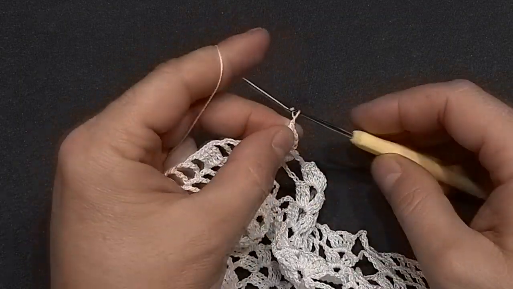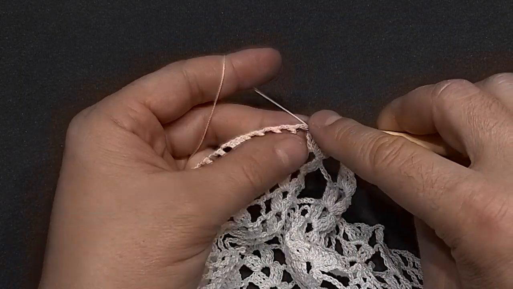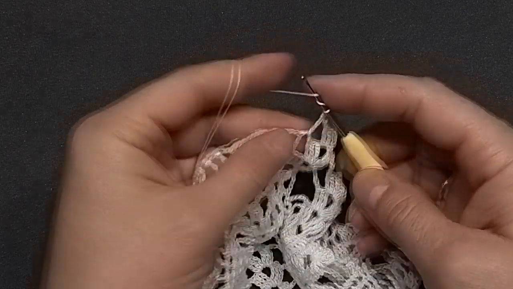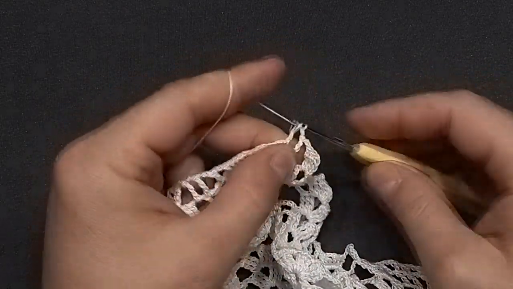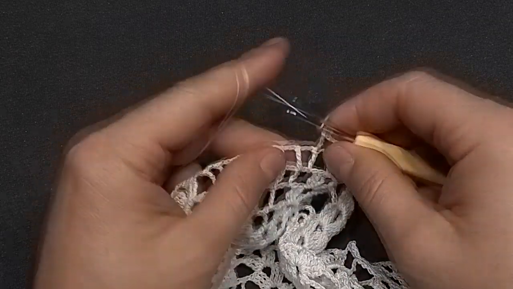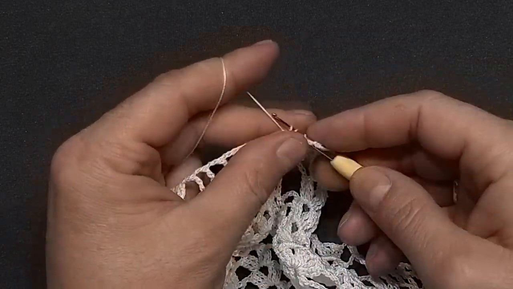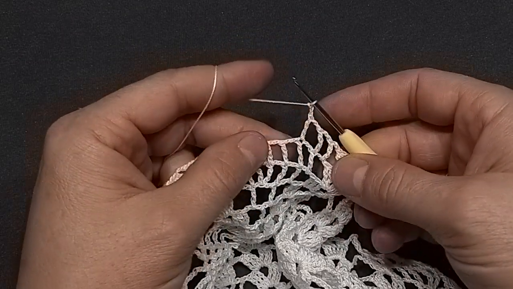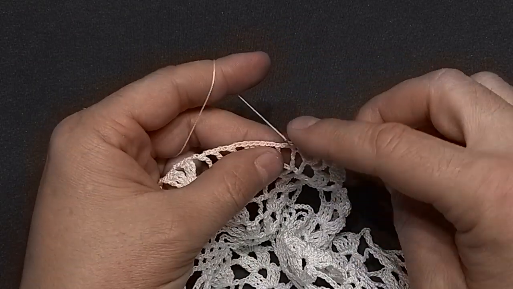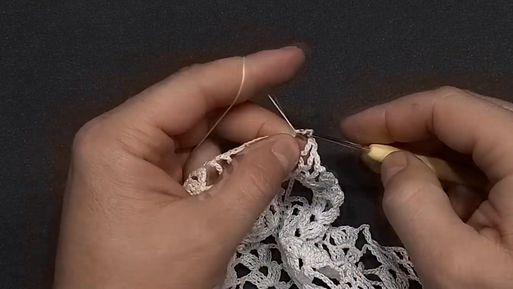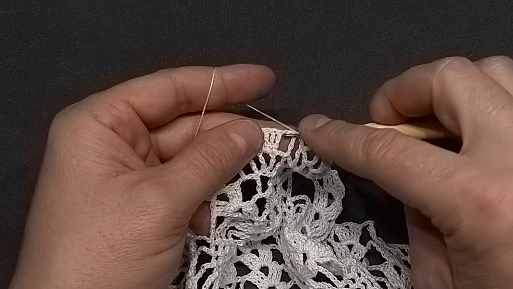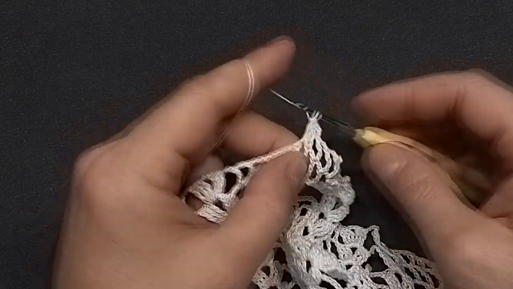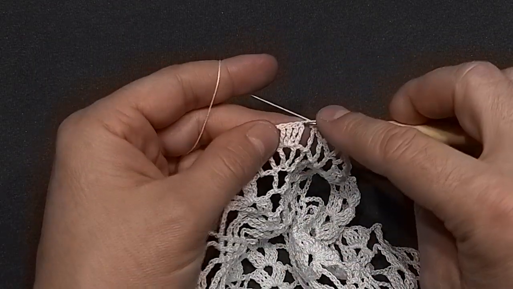Chain 2, treble crochet into the next chain 2 space, chain 2, treble crochet into the next treble crochet, chain 2, and treble crochet into the next treble crochet, chain 2, treble crochet into the next treble crochet, then into the next chain 2 space we will work 2 treble crochets, 1 and 2, treble crochet into the next stitch.